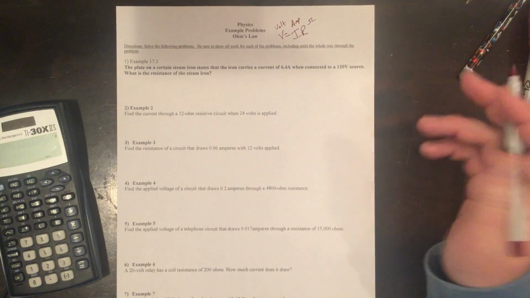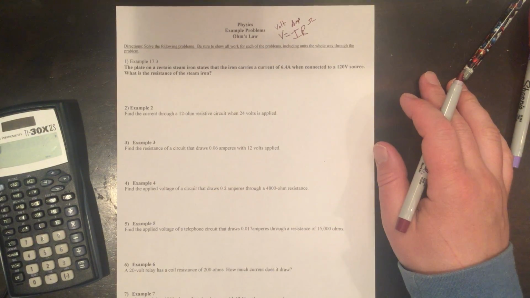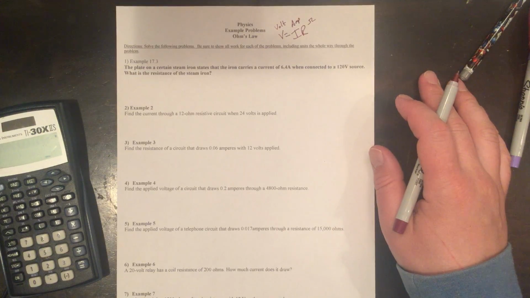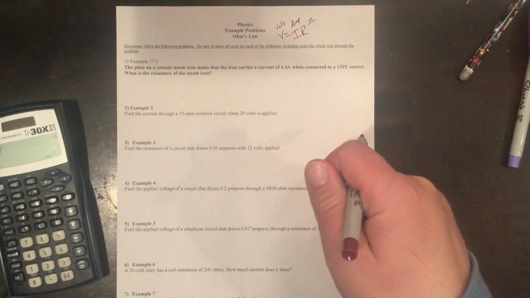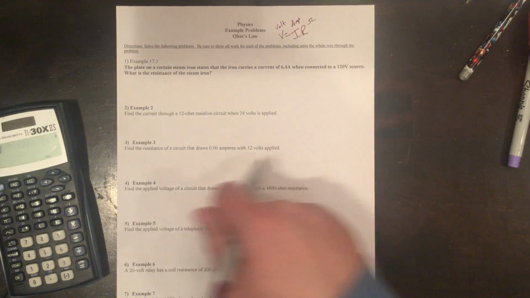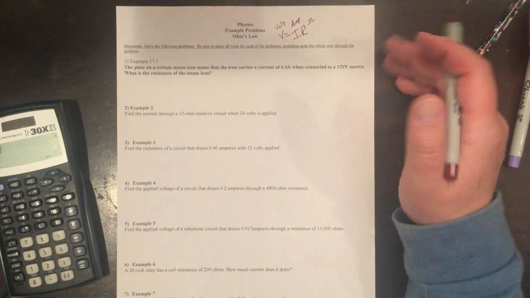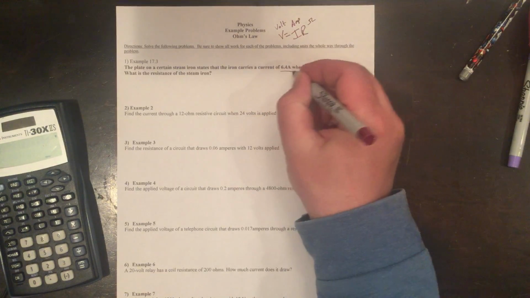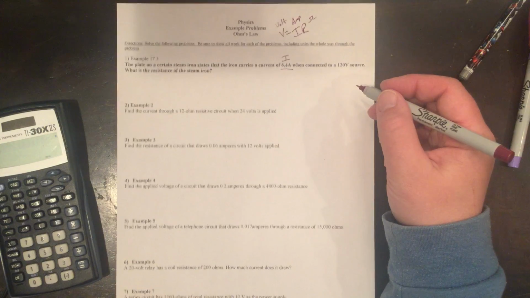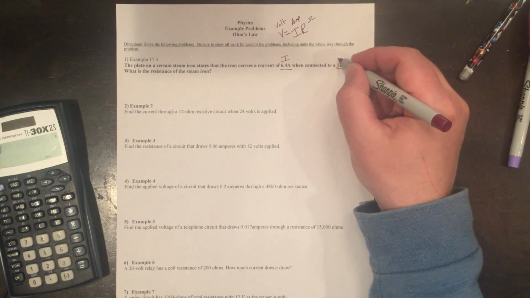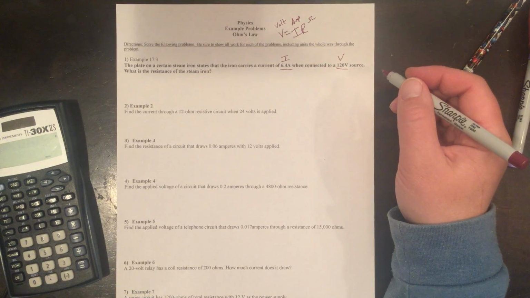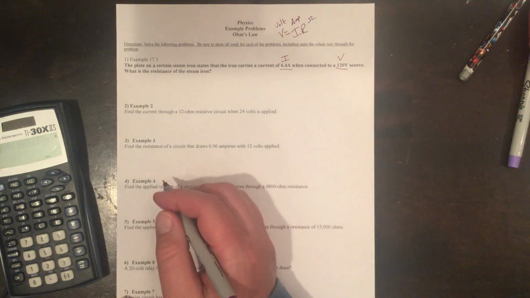So number one is an example from an old book. I don't think it's from the purple Holt book. I think it's from something else. If you ever wonder why an iron, to press clothes, gets hot, it's due to the resistance. That's what this is talking about. It mentions that the current is 6.4 amps and the voltage source coming from an outlet is 120 volts, and wants to know the resistance.